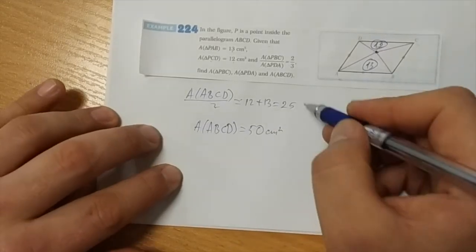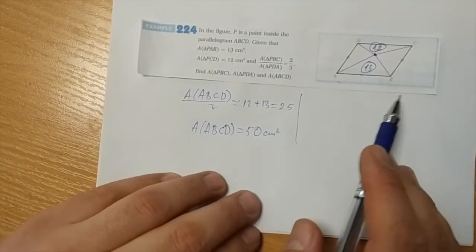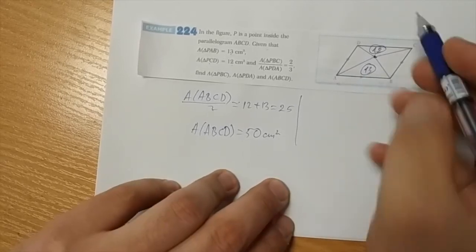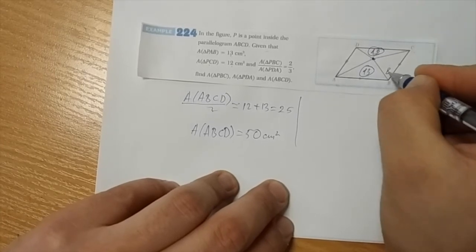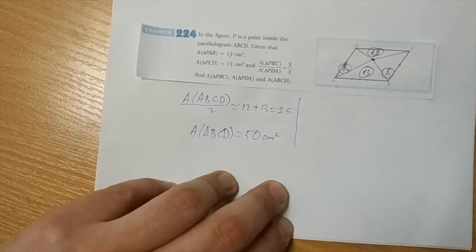Okay, let's say we found this one. What about the other one? How can we find these two areas? Let's say this is B1, this will be B2. B1, B2. How can we find these two areas?